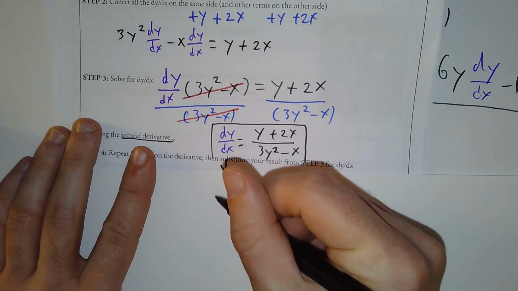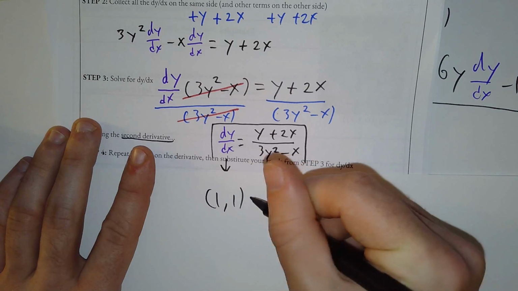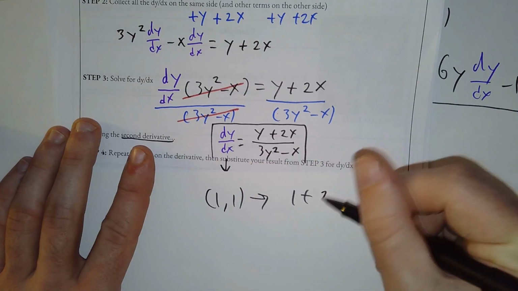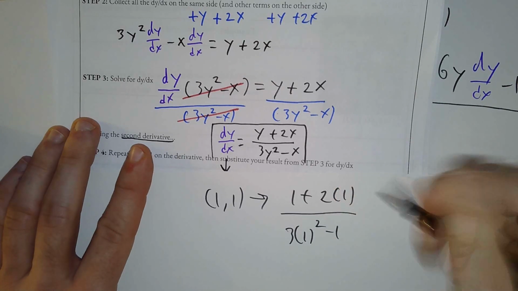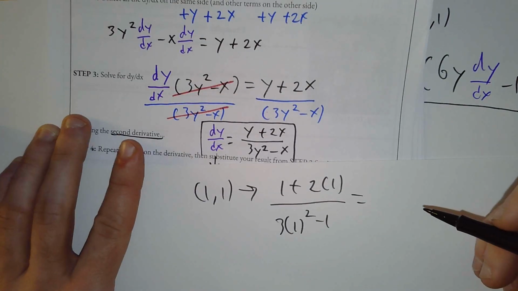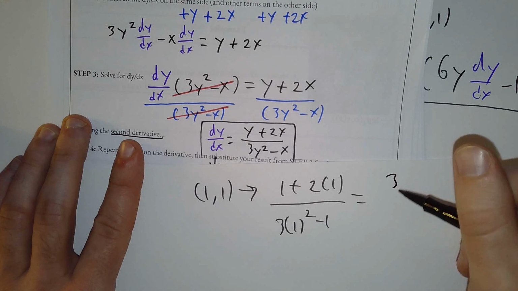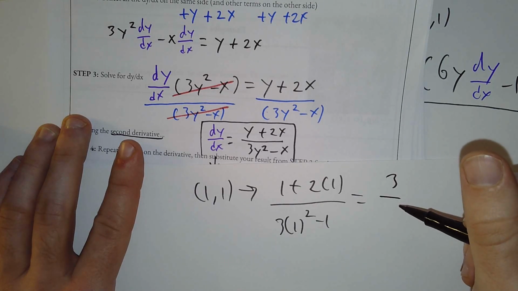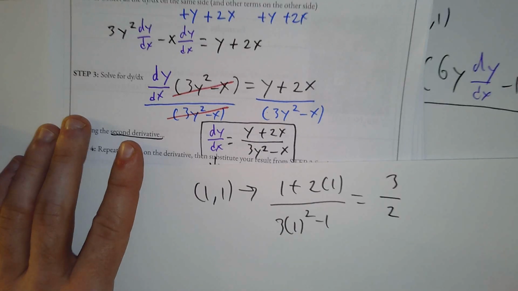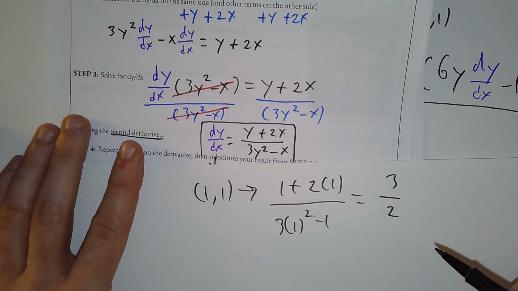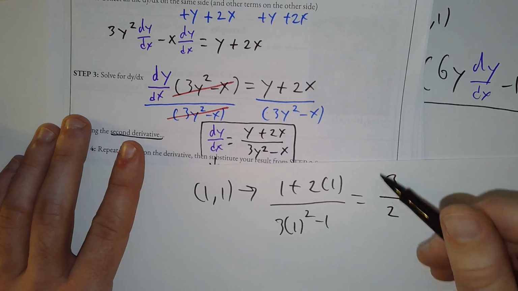So back to the original derivative with a 1 and a 1, that's going to be 1 plus 2 over 3 times 1 squared minus 1. And that's going to be 3 over 2, right? 1 plus 2 is 3. 3 minus 1 is 2. Okay, so my derivative at 1 comma 1 is 3 over 2.